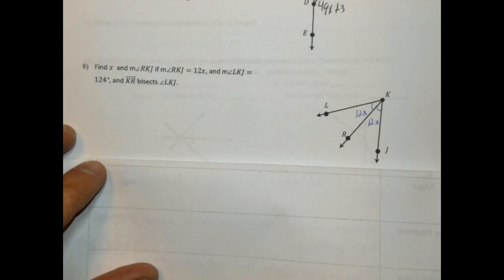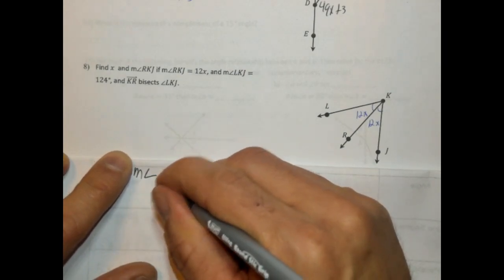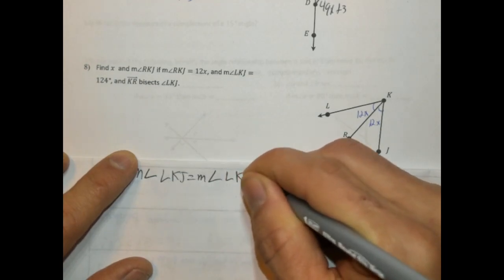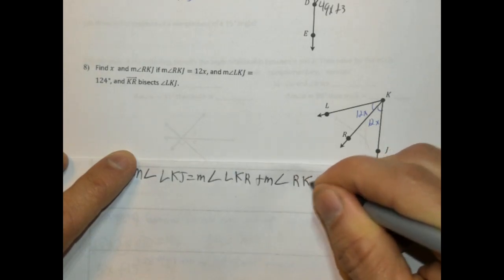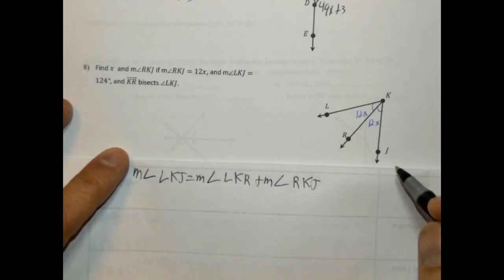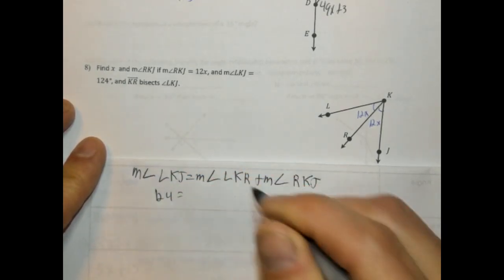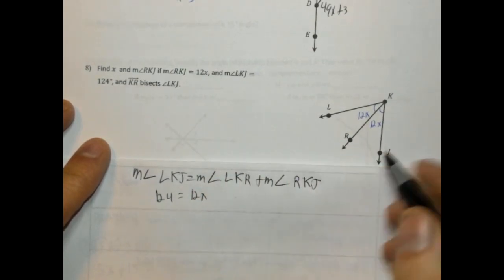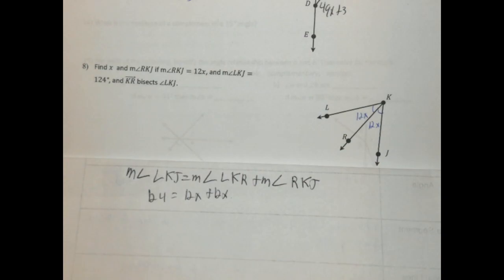Okay. So we're going to say the measure of angle LKJ is equal to the measure of angle LKR plus the measure of angle RKJ. So LKJ is going to be 124 degrees. LKR is 12x. And RKJ is 12x. So we're going to solve for x.